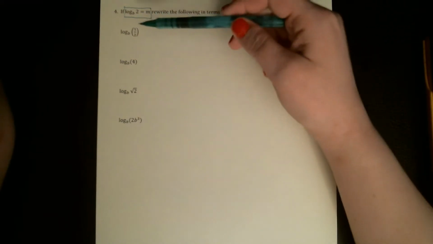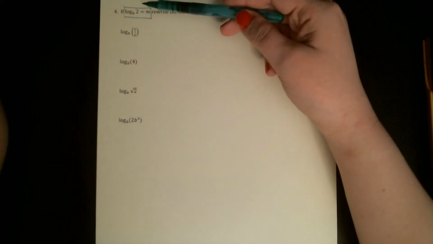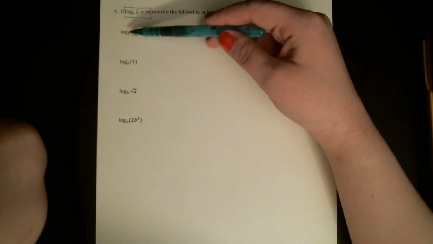So for example, in this first one, I know the log base b of 2 can be replaced with an m, but that doesn't mean that I can replace the log base b of 1/2 with an m or a 1 over m. I have to use properties to rewrite this thing until I have a plain old log base b of 2, and then I can go ahead and replace with an m. So I can actually see a couple of ways of doing this one.